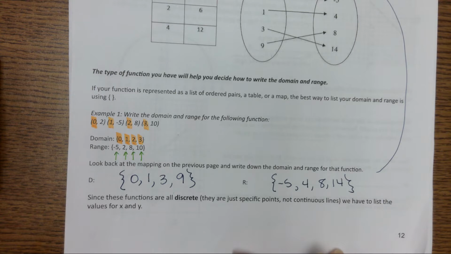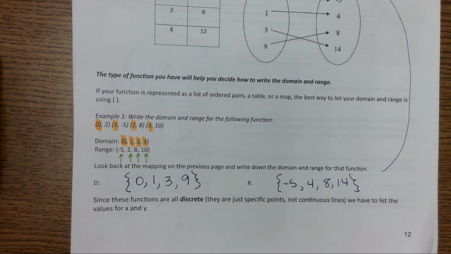Okay. So that's all you have to do when you're given discrete data. That means stuff in a mapping diagram, a table, or I might just give you the ordered pairs. Since these functions are all discrete, they are just specific points, not continuous lines, we have to list them out. So there's kind of two categories today. This is how you do domain and range if you are given the points. The second thing we're going to talk about is how do you describe the domain and range if it's a graph that's smooth and connected? Because there's no way in the world you could ever list every single point.